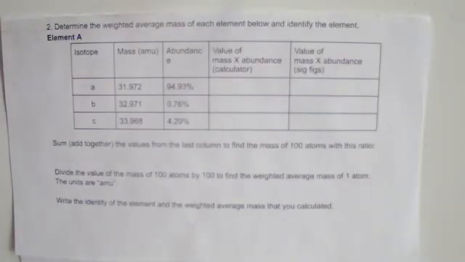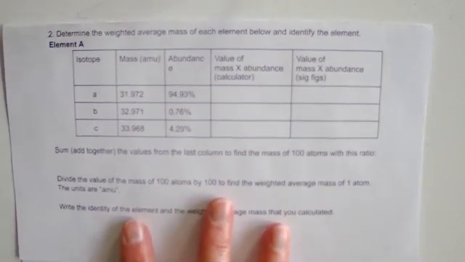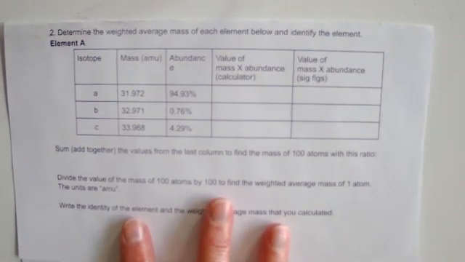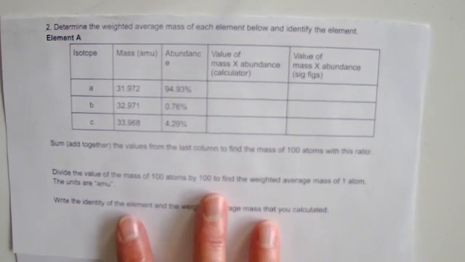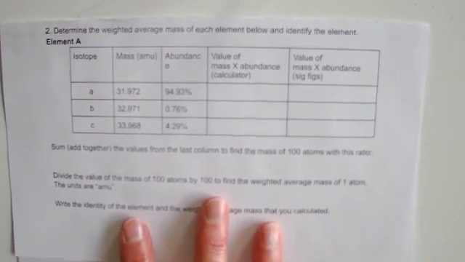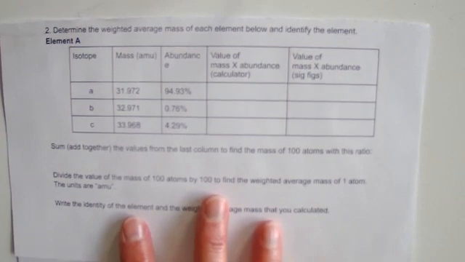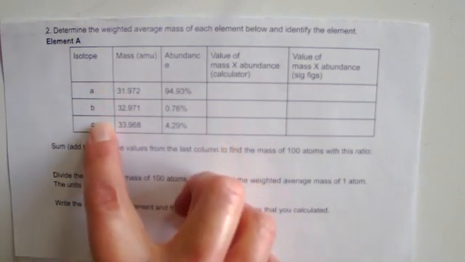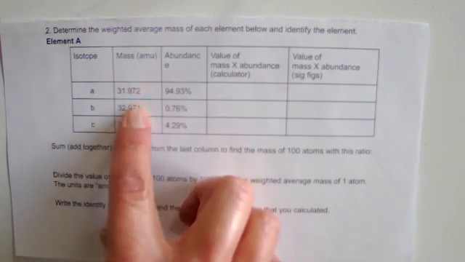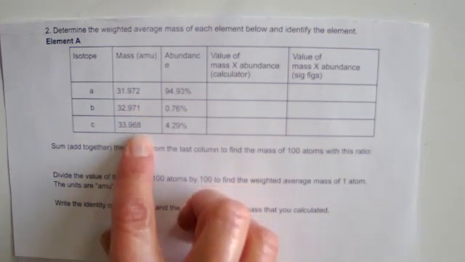All right, part 2 of our video is we're going to be determining the weighted average mass of these mystery elements. We have 2 elements, element A, and then element B is on the next page. Now this is looking a little bit blurry, but you can see this on the worksheet or you can print this out. So what we have is an element that has 3 isotopes, and the masses of those 3 different isotopes are given.